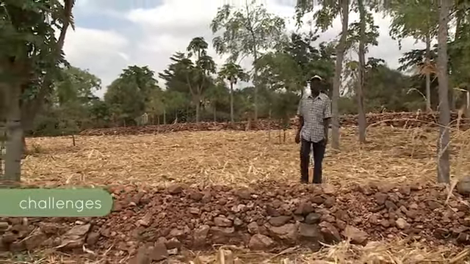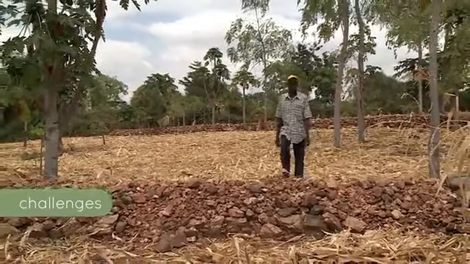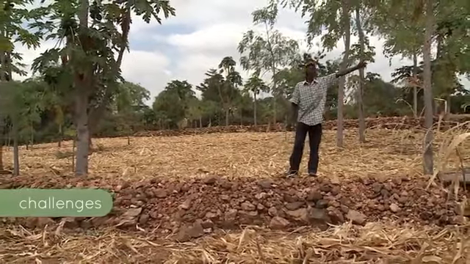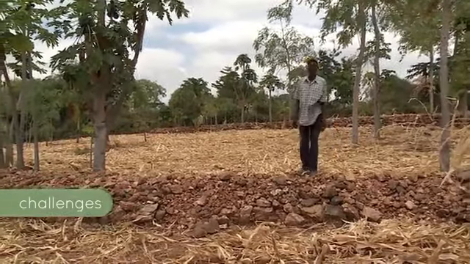A problem I face with the lines is damage when children are harvesting the fruits, when goats come onto the farm, and when visitors step on them.